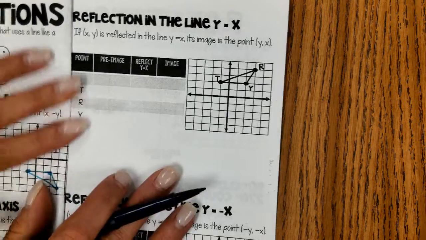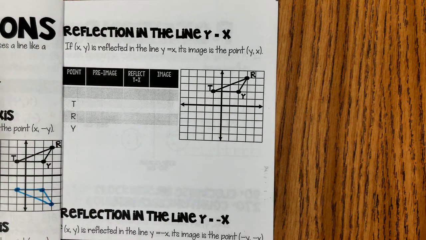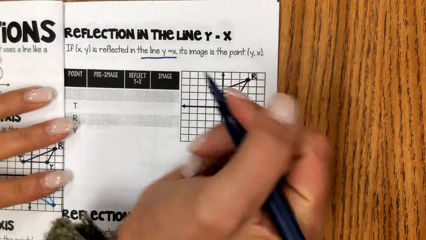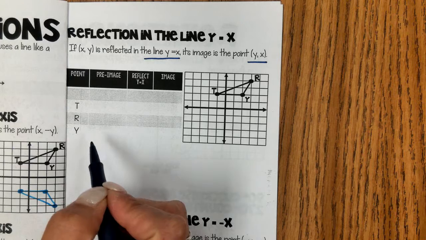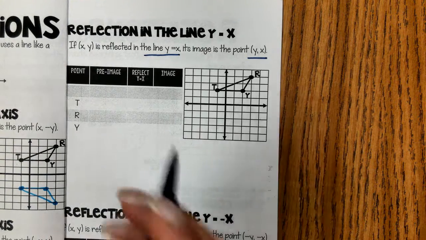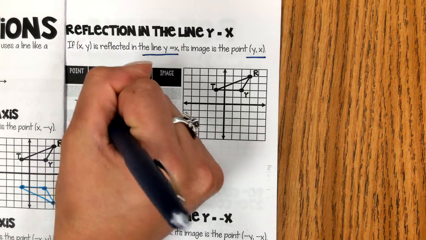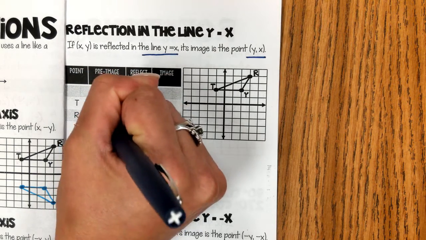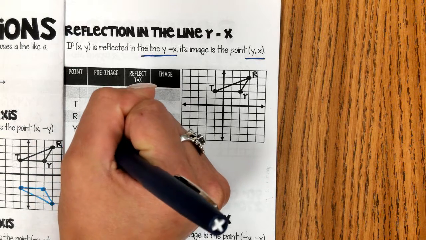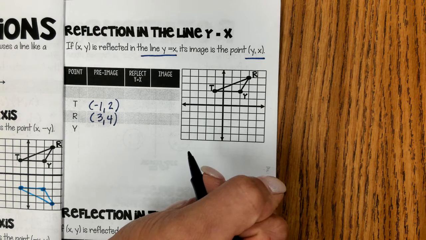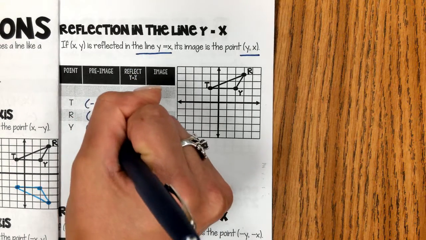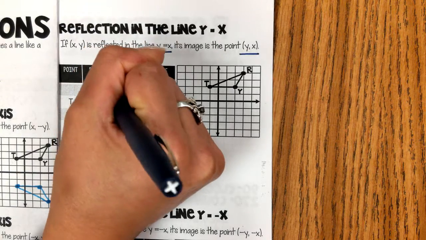Okay. All right, so on this one, we're still looking at reflections. We are reflecting in the line y equals x, and this is what we are going to do with our points. So we have flipped the x and the y coordinates, so we're going to start by writing out our coordinates, which are the same as the first two problems that we did. So we should still have -1, 2, 3, 4, and 2, 2. Okay, so that is x, y.